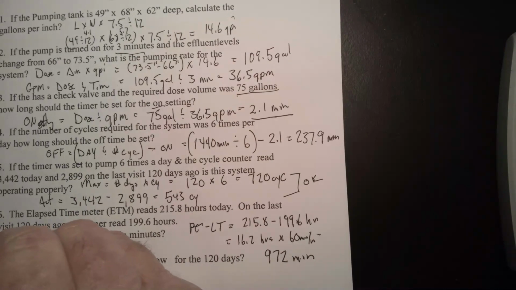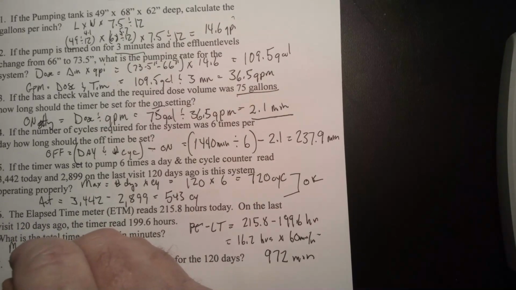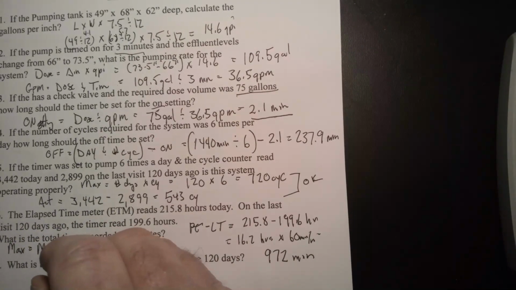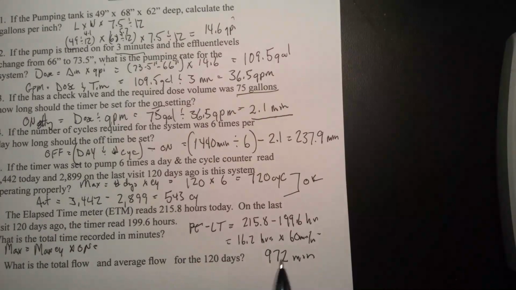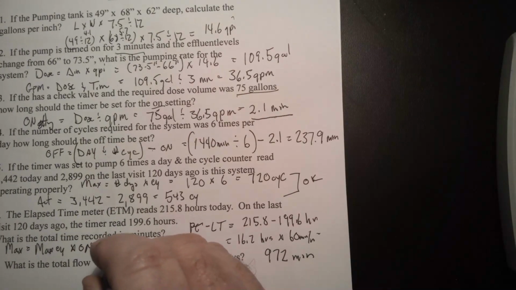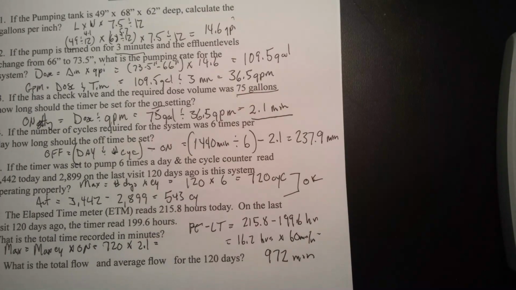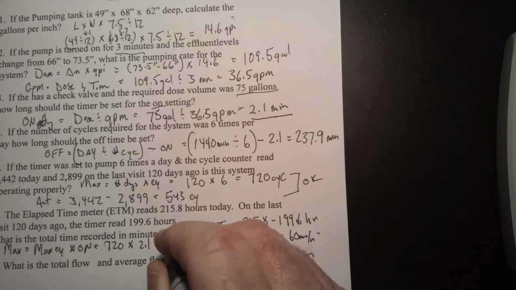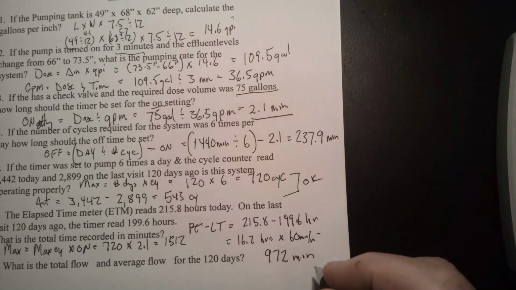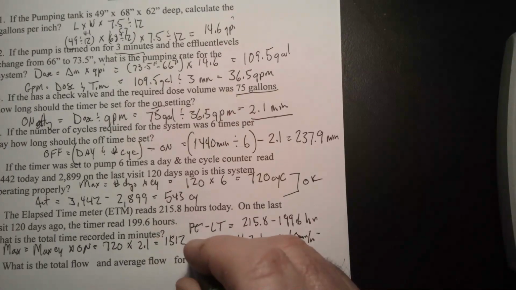Now, how many minutes should have been recorded? Well, the max minutes equals the max cycles times on time, and so that would have been 720 times 2.1, which would be 1512. So we're well below the max.